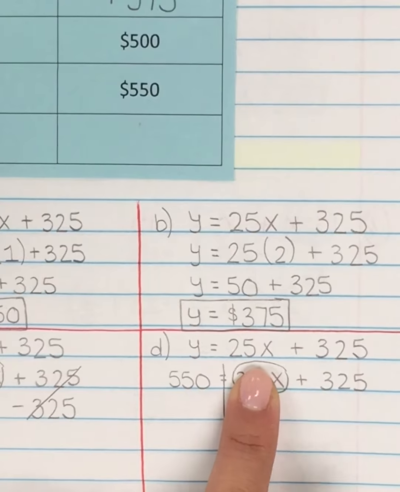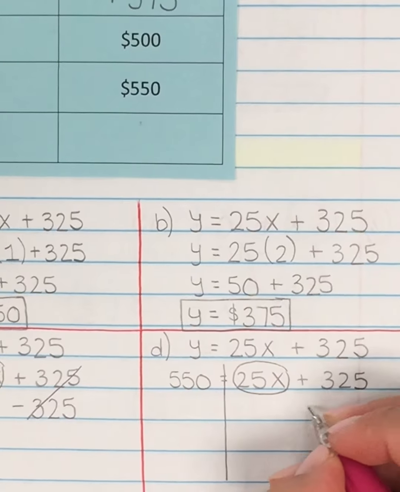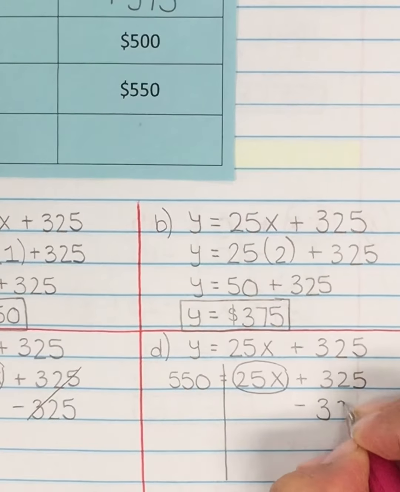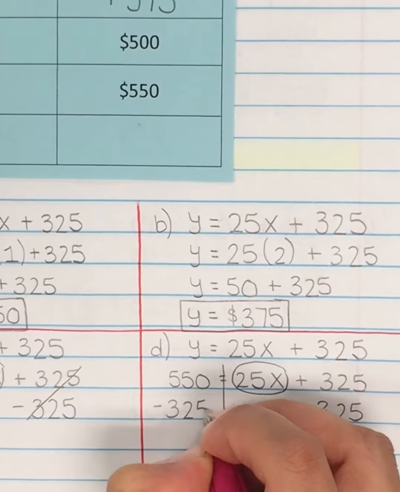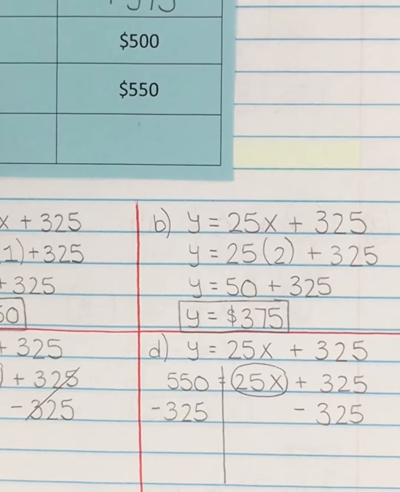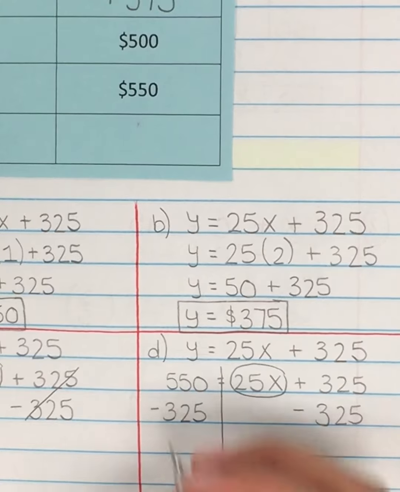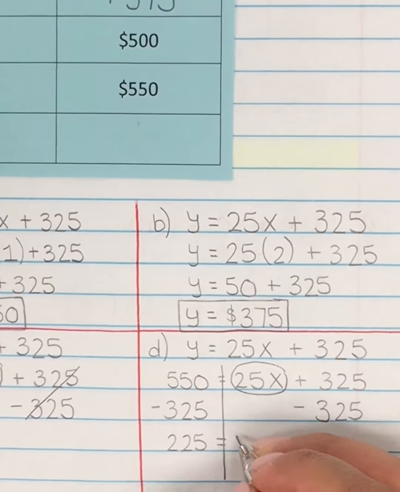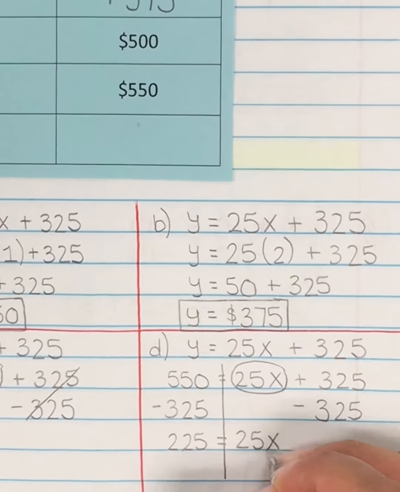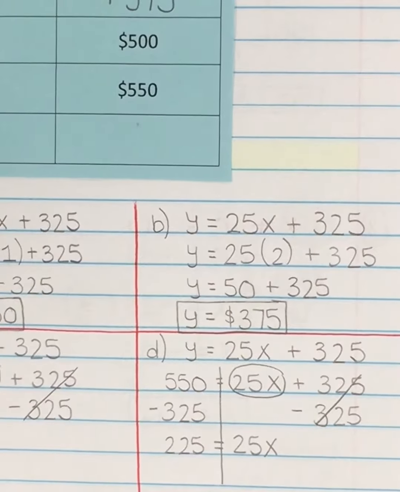If I put my finger here, I know I have to take away the 325 from both sides. $550 minus 325 gives me 225. 25x remains on this side. Cancel these, which is what I wanted.